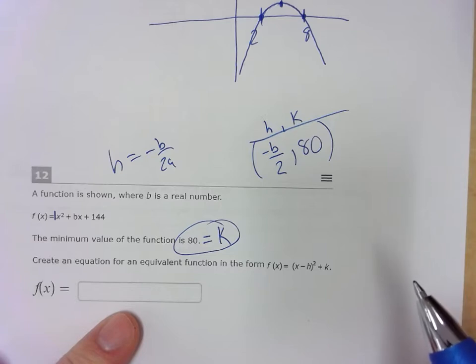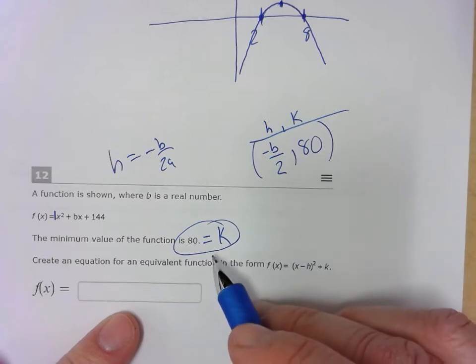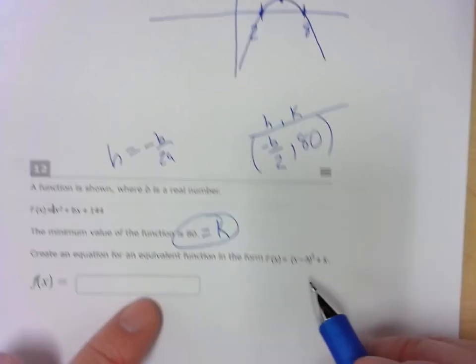It's been a couple of days since I've done this problem, so it's like, wait a second. So I know that if I put a number in, aha, it just struck me.